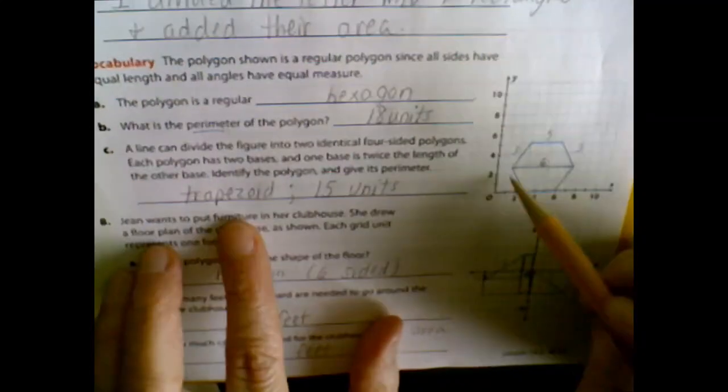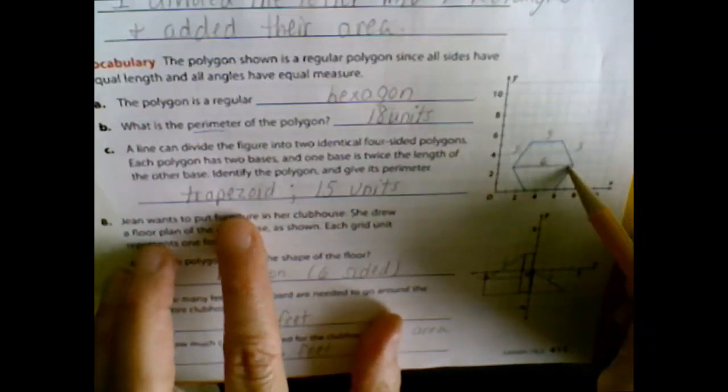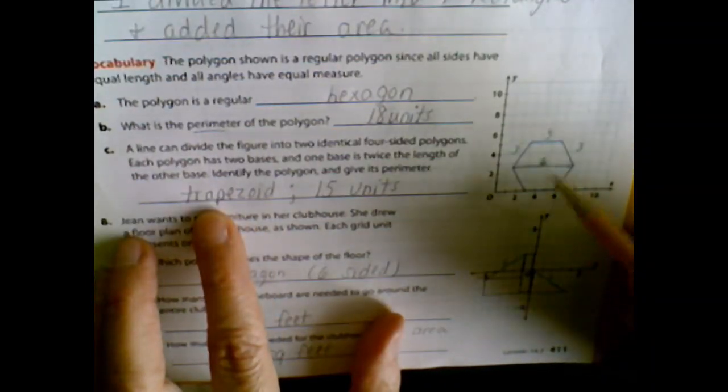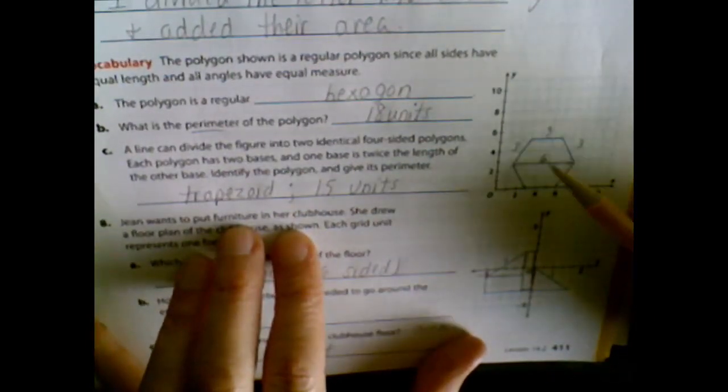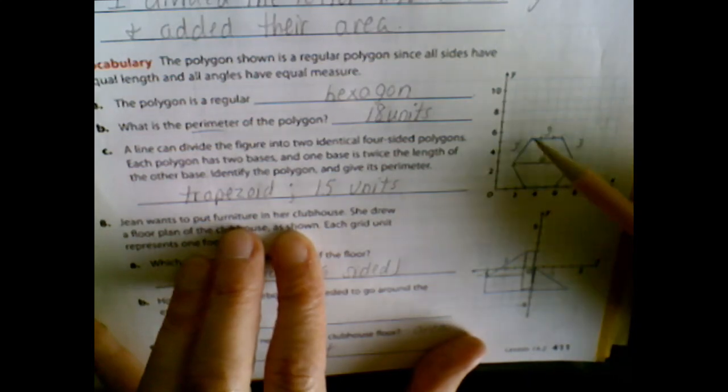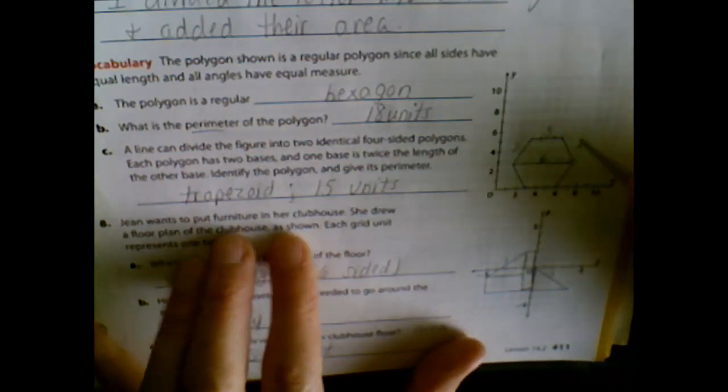When we divide it, you could have divided another way, but if I divide it that way, we get 2 trapezoids, and it asks you to identify the perimeter. It tells you that one base is twice the size. So we can count this and see that this is 1, 2, 3. So if this is 3, this is 6, and both of those, the distance is 3. And you could find the distance by finding the points and doing it that way. So the perimeter would be 6 plus 3 plus 3 plus 3, and that's how we get 15.